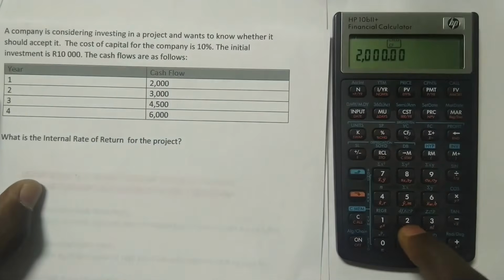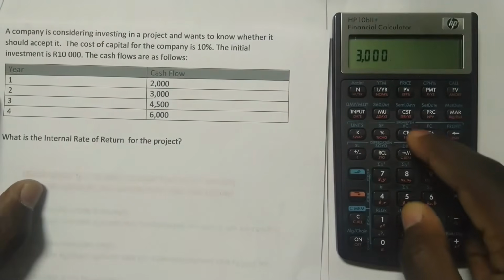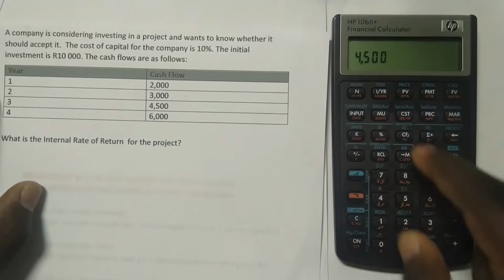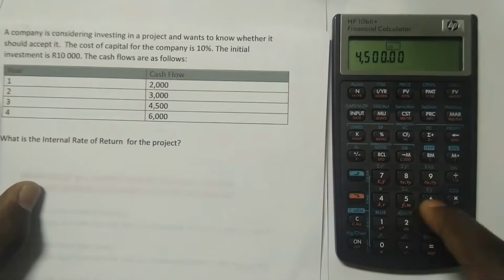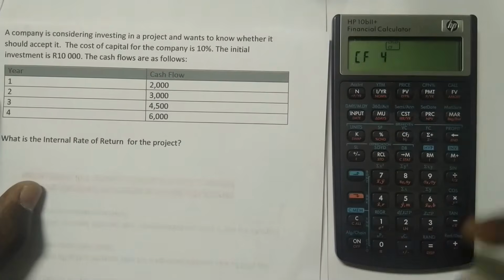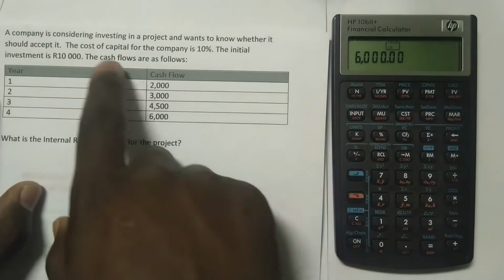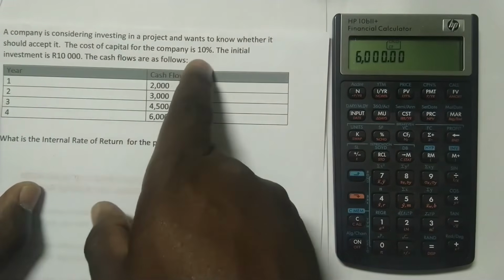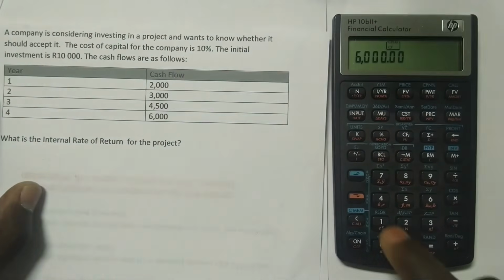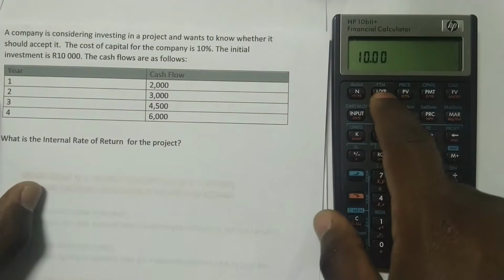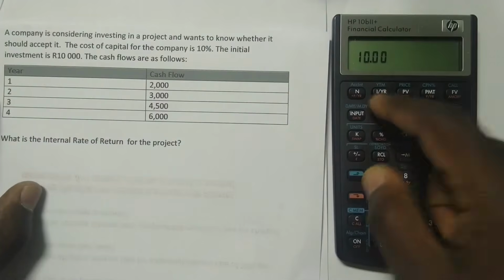And then you put in the cash flow at year 2, which is 3,000, and then you press CFJ. And then year 3, 4,500, you press CFJ. And then year 4, 6,000, and then you press CFJ. Now we've put in all the cash flows that we needed to put in. Now how do we discount the cash flows? We discount it with the cost of capital, and we are given the cost of capital for the company, which is 10%. So you just press 10, and then you press the I/YR button on top there.